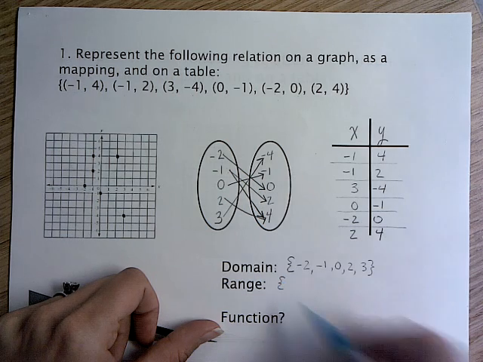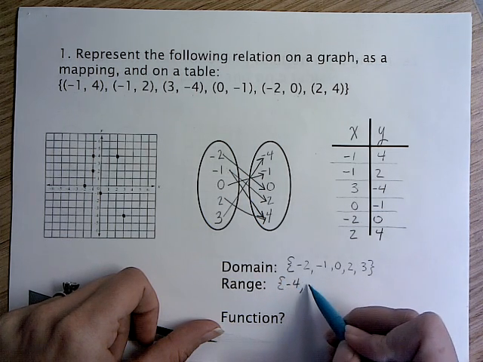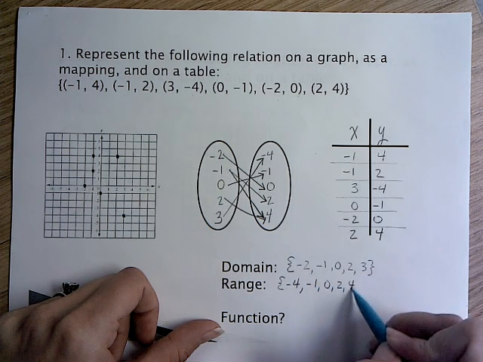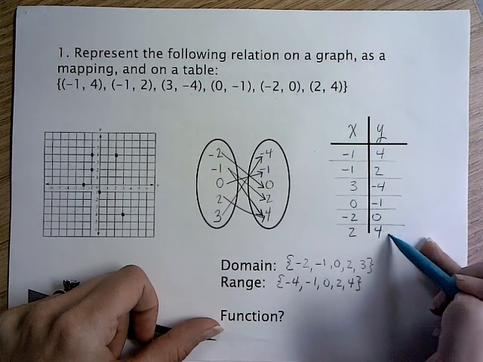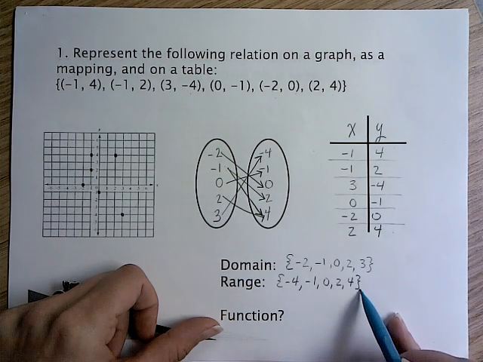With our range, the same thing will be true, except it's all of our y values. So -4, -1, 0, 2, and 4. Again, I see the same values here, except 4 is repeated on my table, which is appropriate, but not for my range.